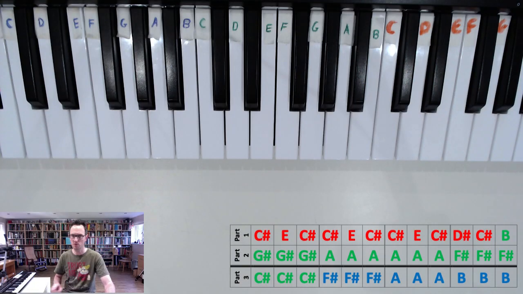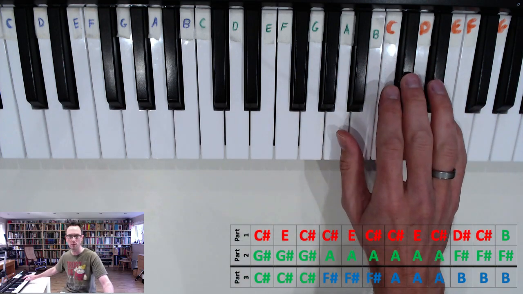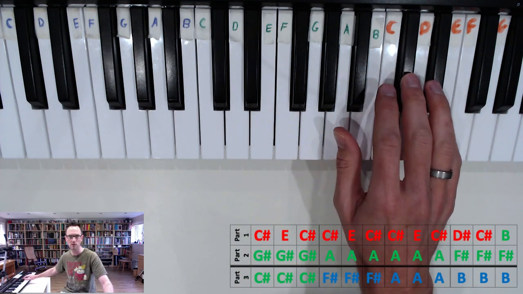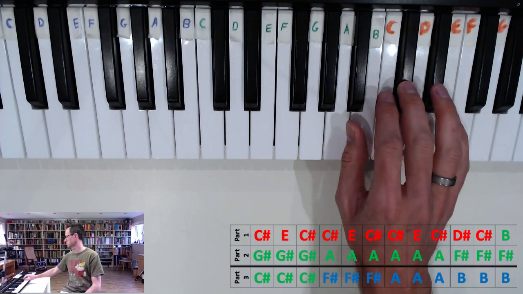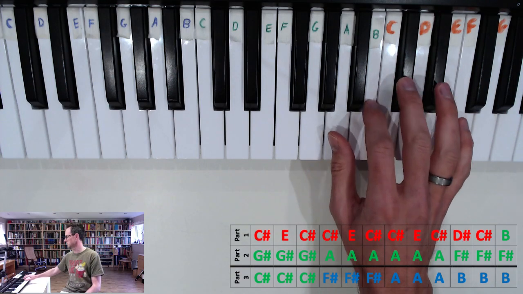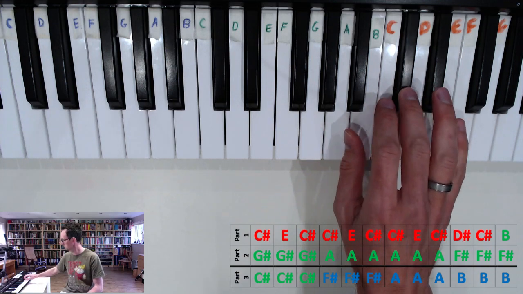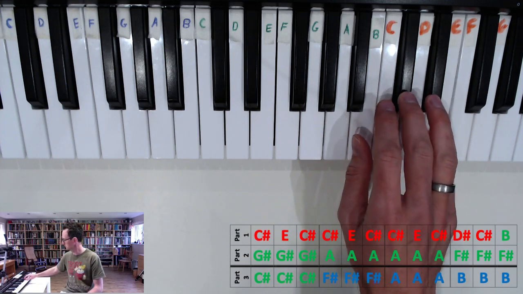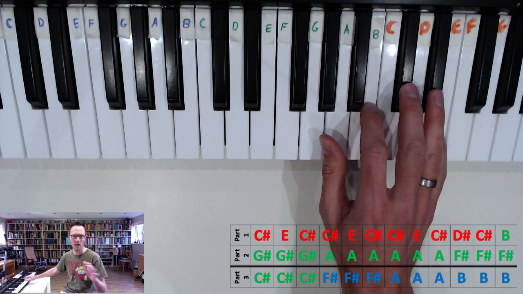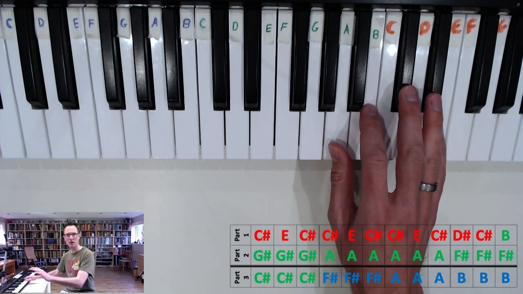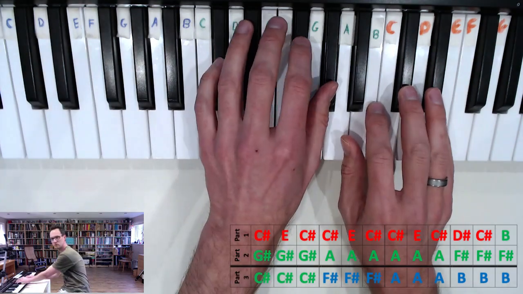So what I'm going to do is with my right hand, I'm going to play part 1. And I'm going to play it using those fingers that I like. They're the fingers that I showed you I like to use earlier. Let's do that again. With my left hand, I'm going to lean in and play part 2 at the same time.